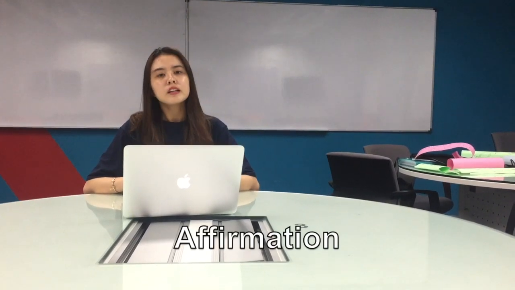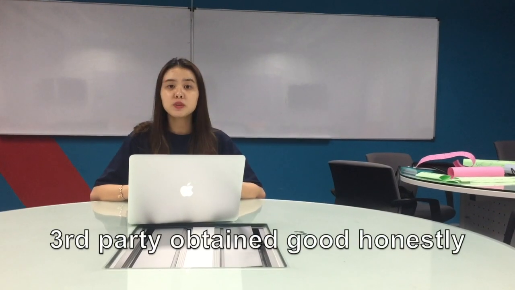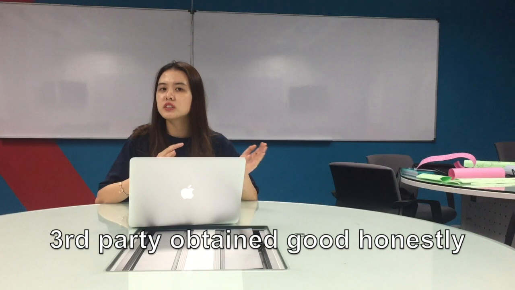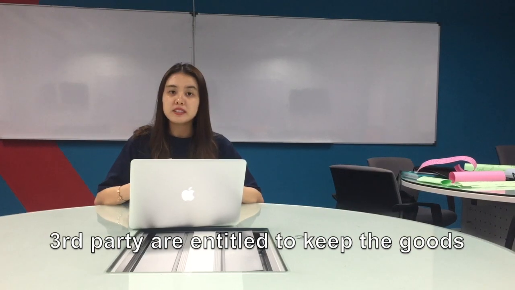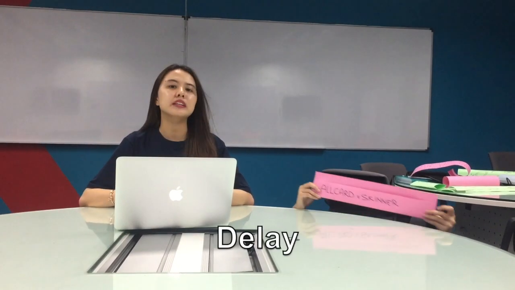The first general bar to rescission is affirmation. Parties who, with full knowledge of the undue influence and the right to rescind, still intend to continue with the contract will not be allowed to sue for rescission. The second general bar to rescission is if a third party obtains goods honestly through a previous contract, where the said goods had been obtained through undue influence, then the third party is entitled to keep the goods. The third general bar to rescission is delay.